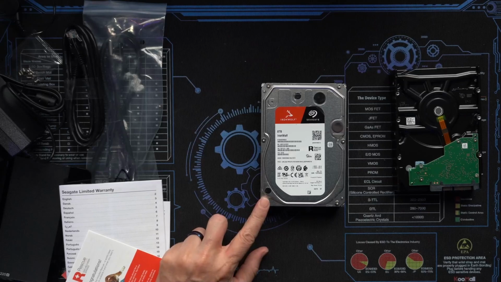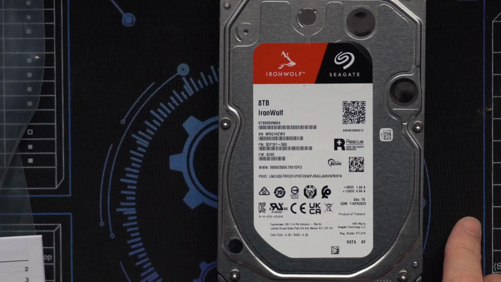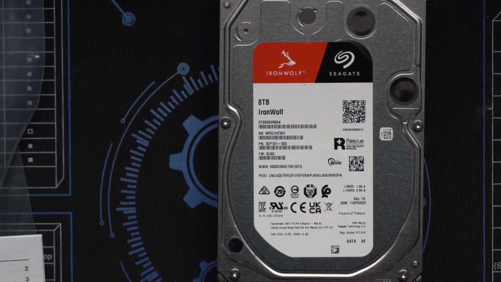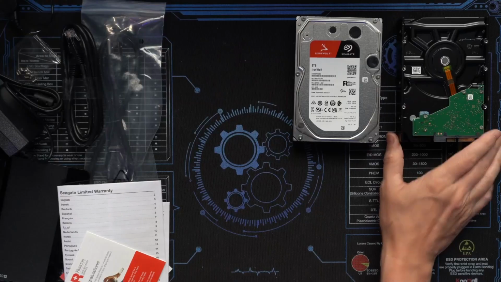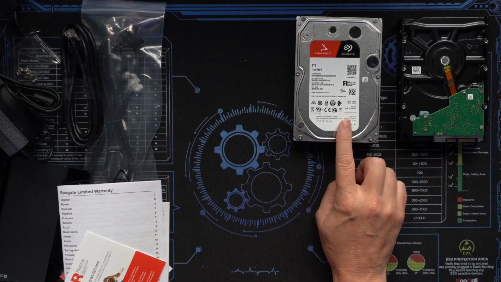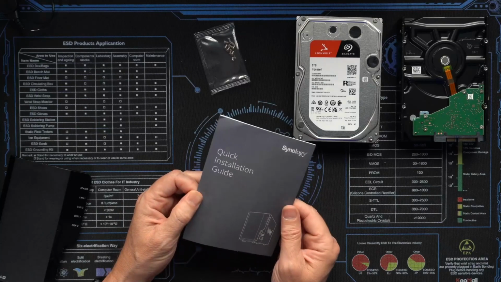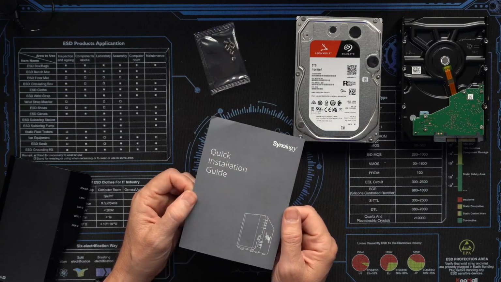And for the details on this drive, let me go ahead and zoom in a little bit. So this is one of the 2 drives that I'll be installing in the Synology NAS device. So there's the back side, here's the front side, and I'm going to take a peek at the quick installation guide just to make sure I'm not going to miss some critical step.